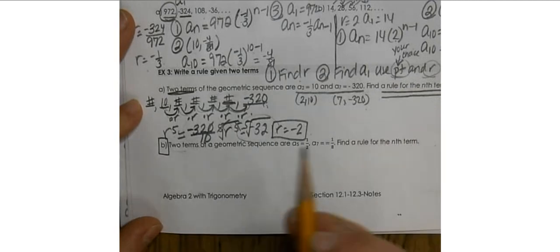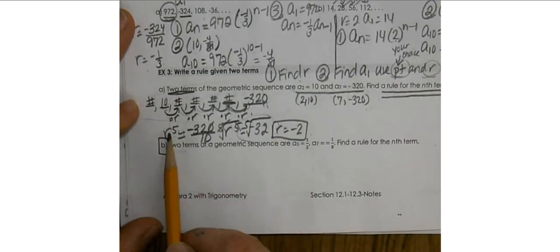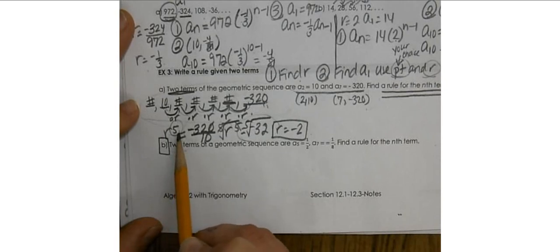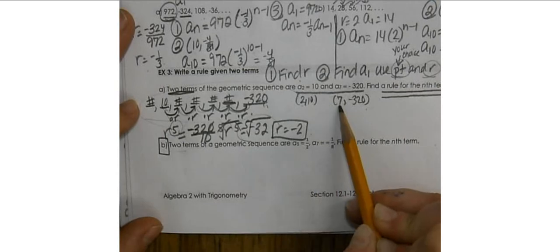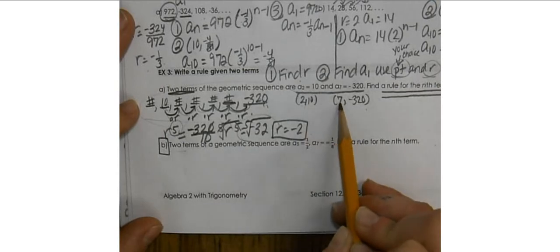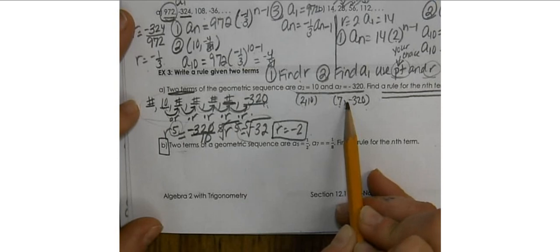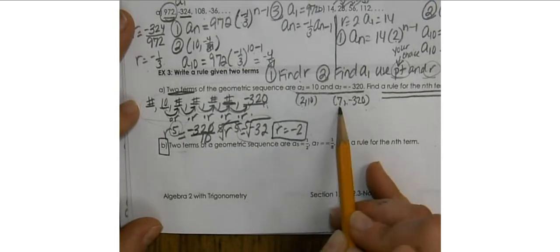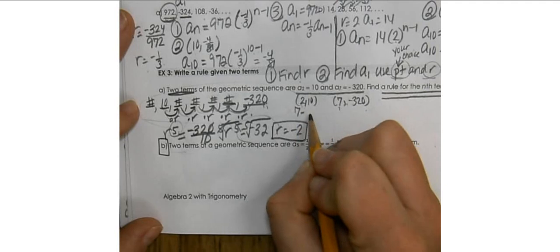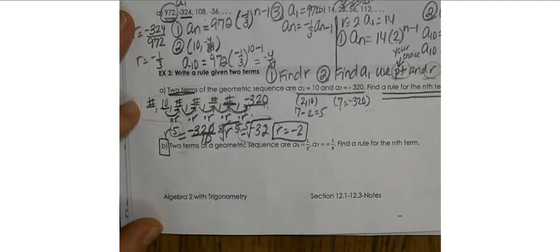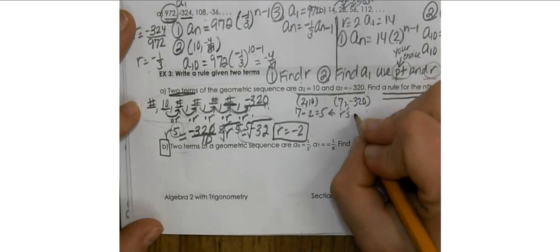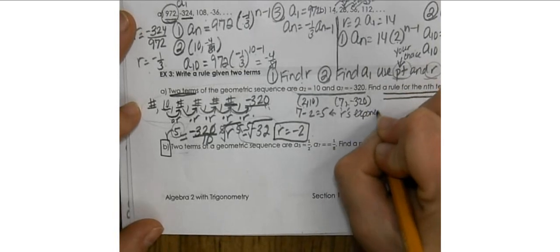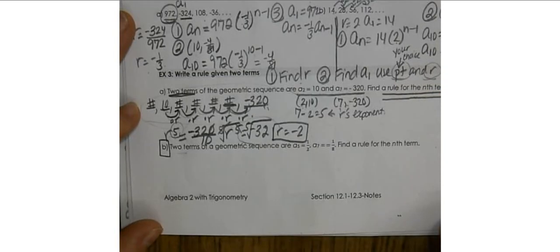Now, this is a long way for us to come up with r to the 5th. There exists a shortcut, and that shortcut is to look at the x values of your ordered pairs. The x values of your ordered pairs are 2 and 7, and I know that 2 and 7 are 5 units away from one another. So if I simply go 7 minus 2, that's going to equal 5, and this is going to represent r's exponent. That's another approach. So I can just take my x values, subtract them, and that's going to give me my exponent.